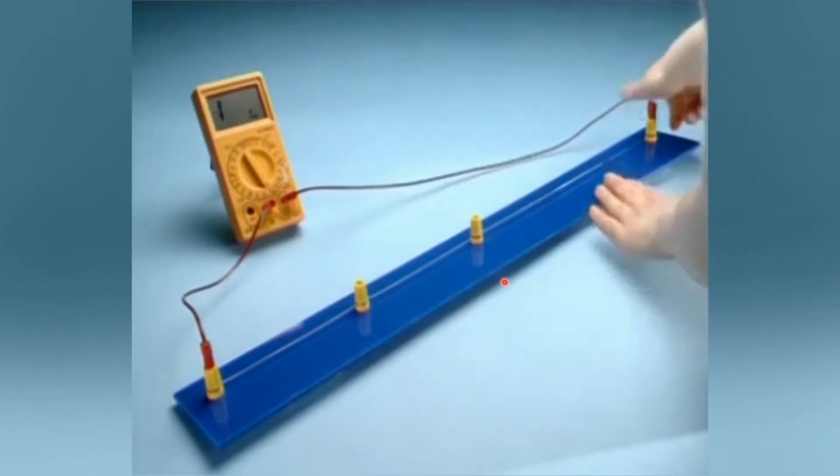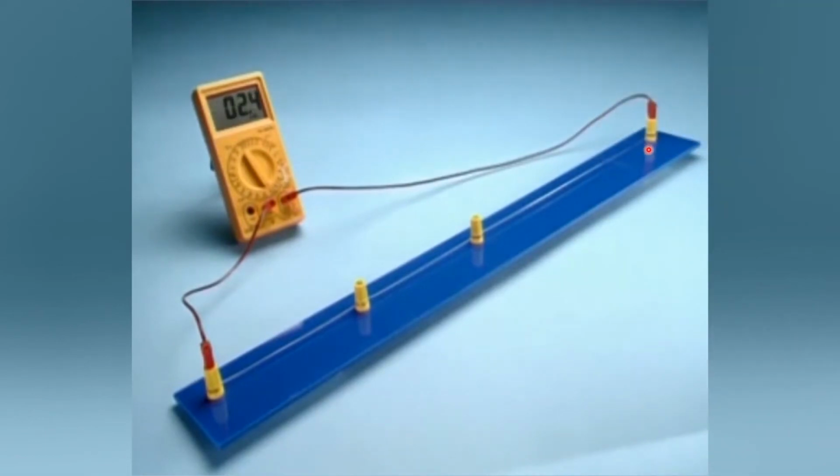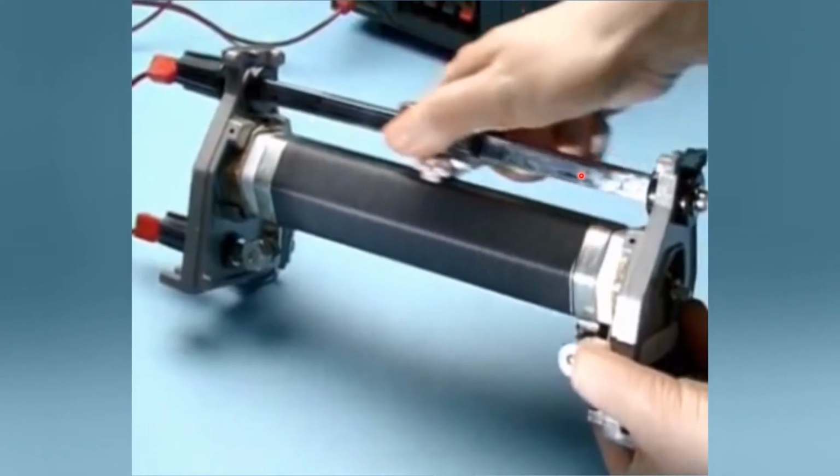Now let us increase the length of the wire. So we see that the resistance also increases to 2.7 ohm. So increase in length increases the resistance and decreases the current.